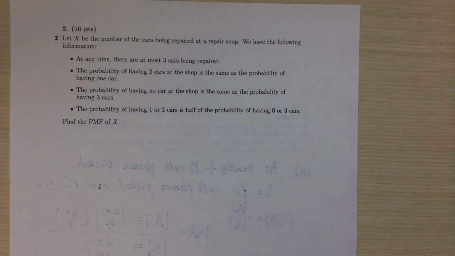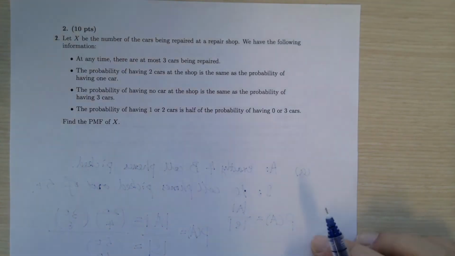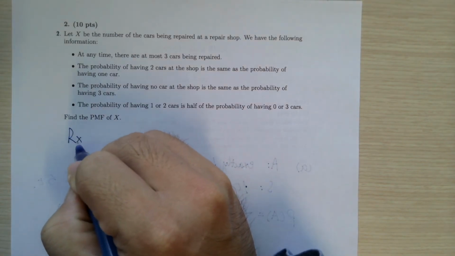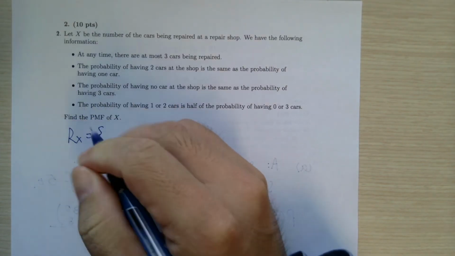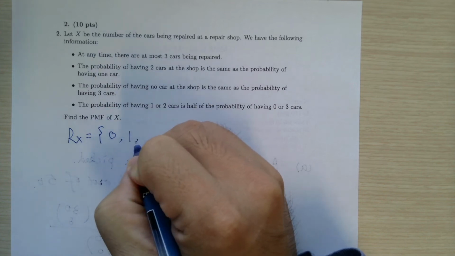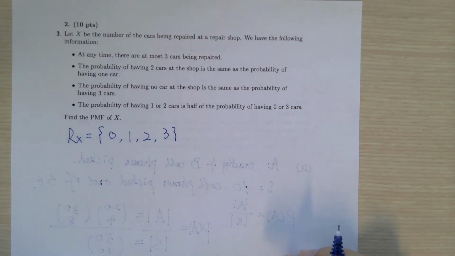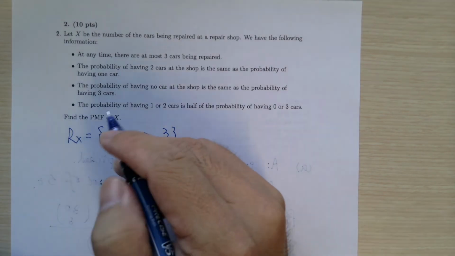To do any of the type regarding finding the PMF or CDF of a random variable, the first step is always to find the range of this random variable, okay? So back to here, as you can see, the range of my random variable is going to be 0, 1, 2, and 3, right? And then that's it.